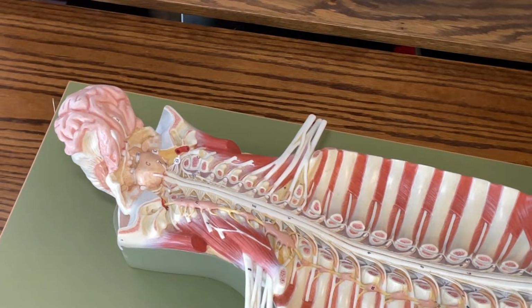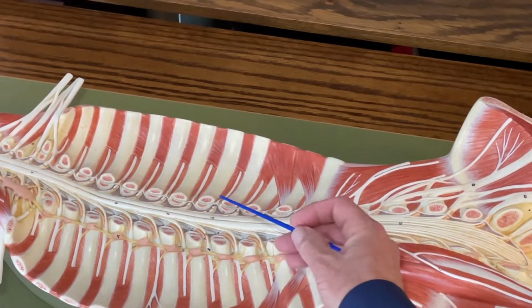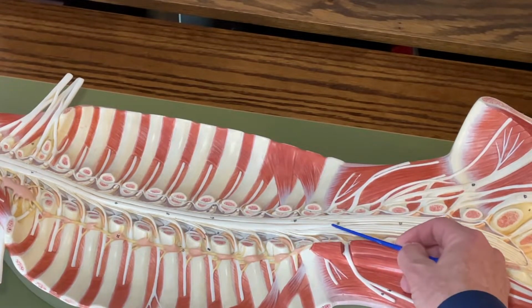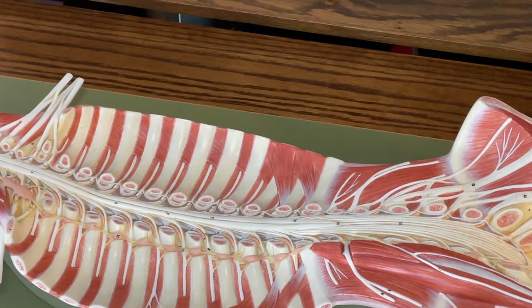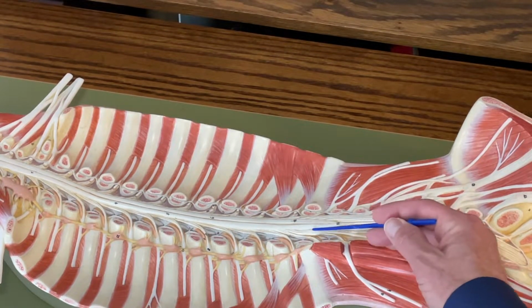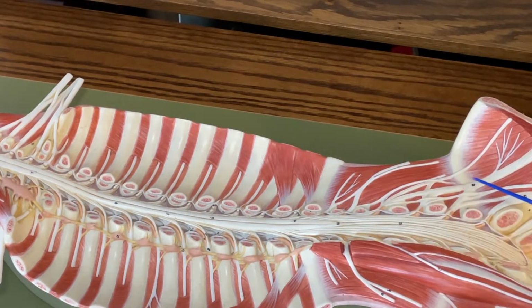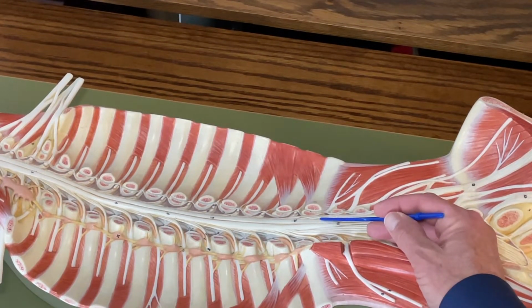As we move down, I'll slide this up a bit, you can see the lumbar enlargement here, and you can see it continues down to here, the spinal cord proper. Here you can see the Conus Medullaris. This is where the spinal cord proper ends. So it's called the spinal cord proper because it is a solid cord up to that point. So this tapers down kind of in a cone shape. They call it the Conus Medullaris.